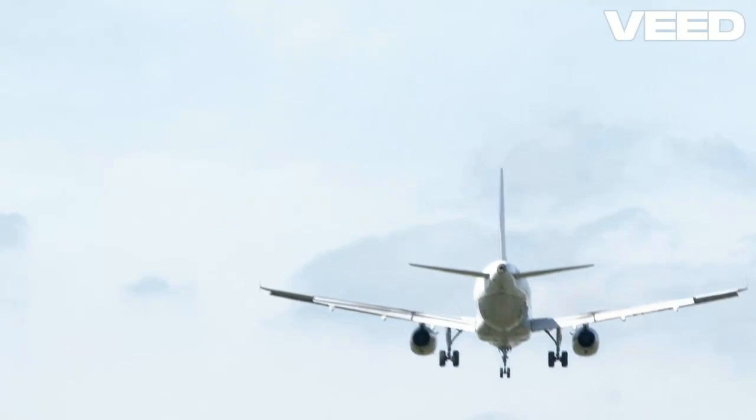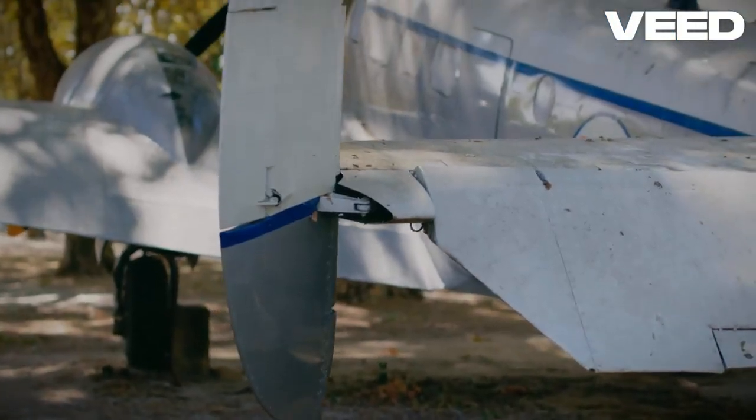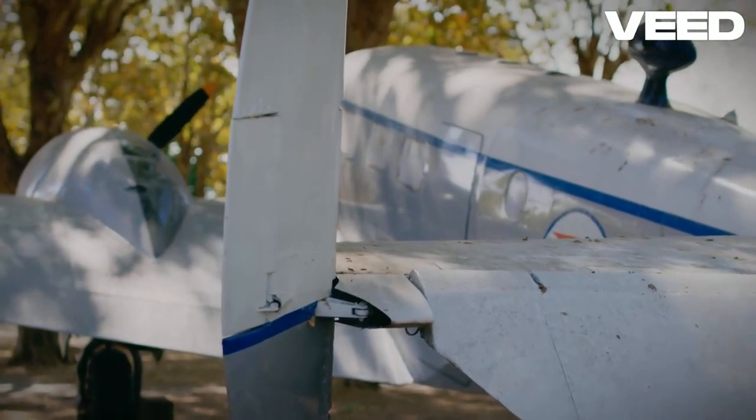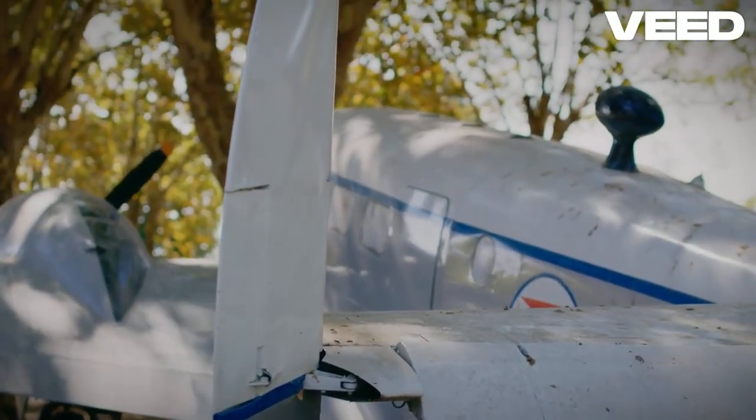Before your plane can take to the skies, it must undergo rigorous testing. Conduct ground tests to evaluate the engine and controls. Once you're confident in its performance, seek certification from your local aviation authority.